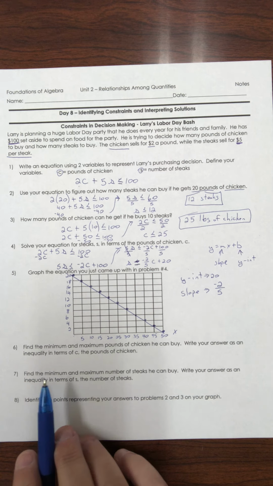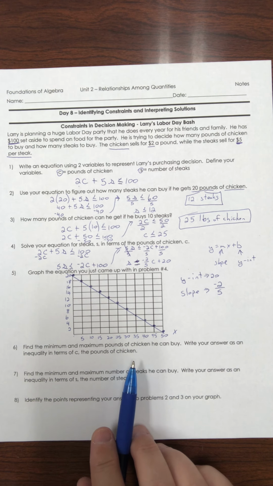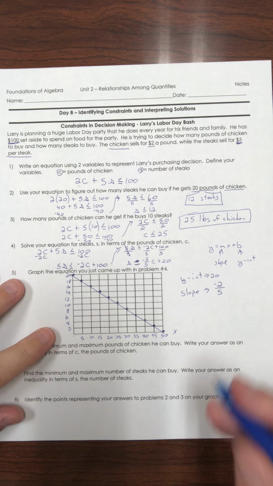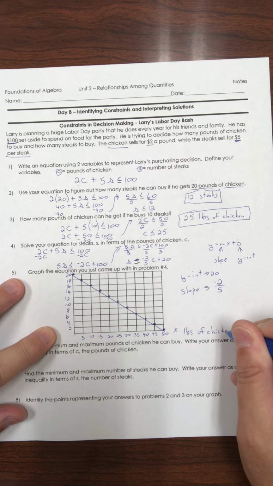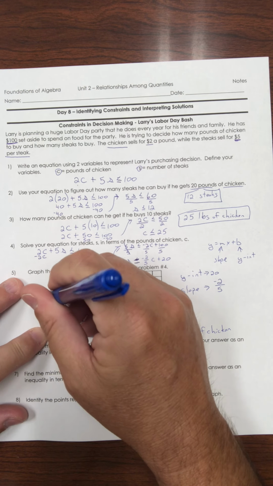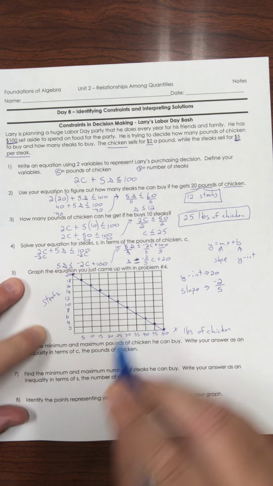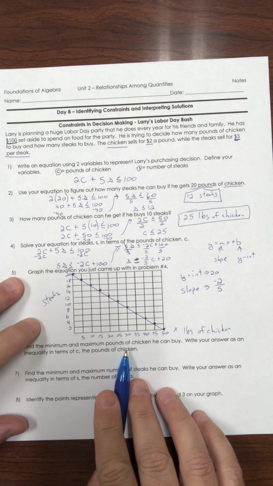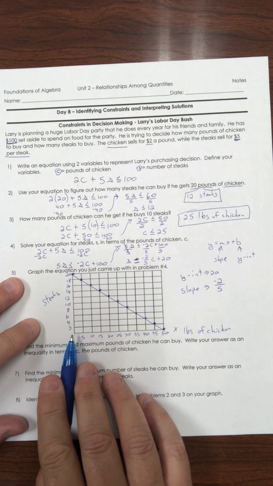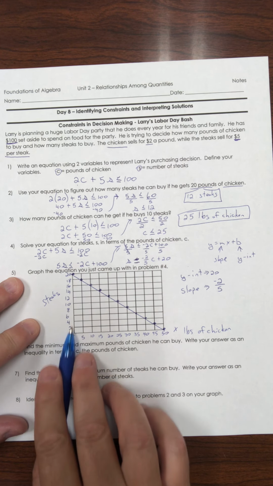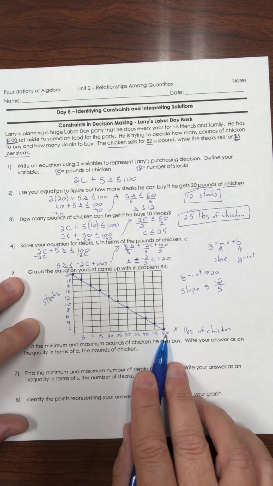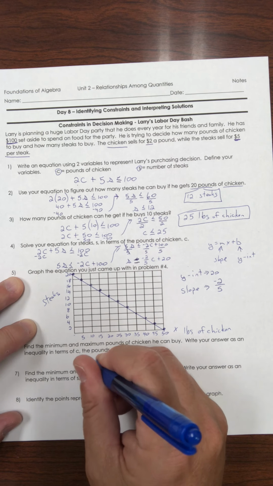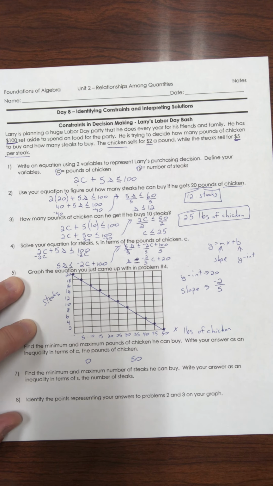Next, it says find the minimum and maximum pounds of chicken. Well, I forgot to tell you all this, but this bottom one is pounds of chicken, and this one coming up is steaks. So what's my minimum and maximum pounds of chicken? Well, I could buy 0 pounds of chicken. That would be part of that line right there. Or I could buy 50 pounds of chicken. So I know my answer is going to be somewhere between 0 and 50.